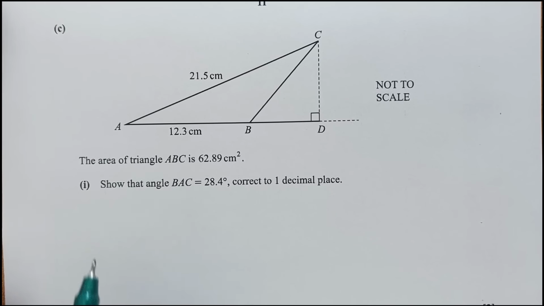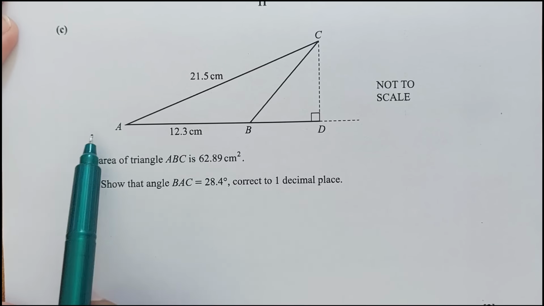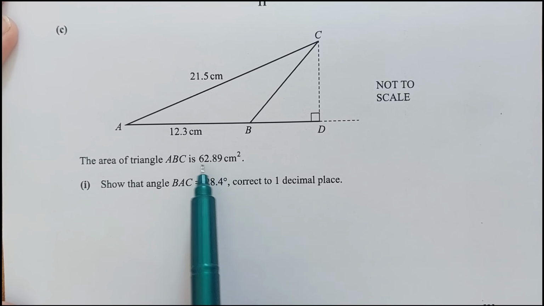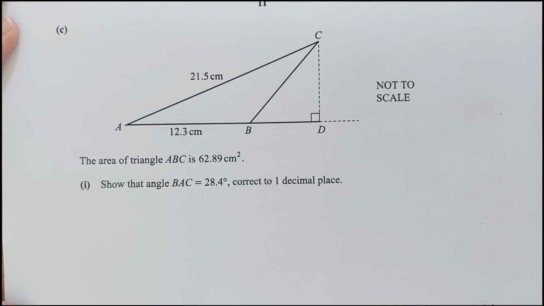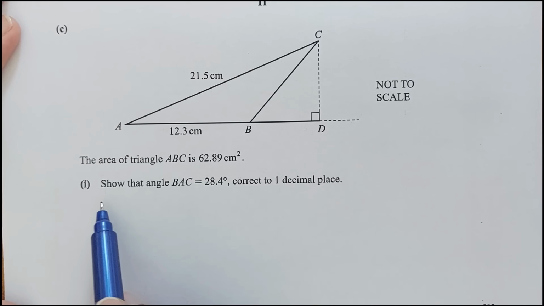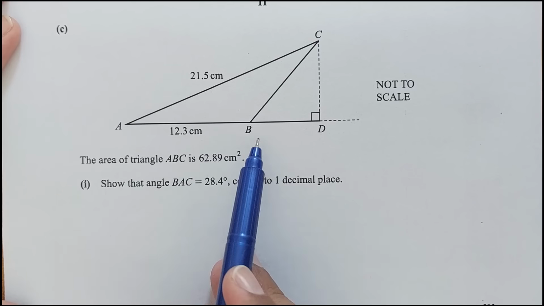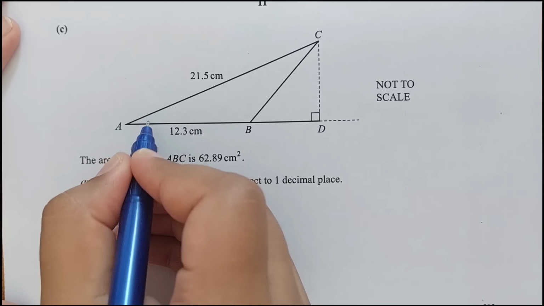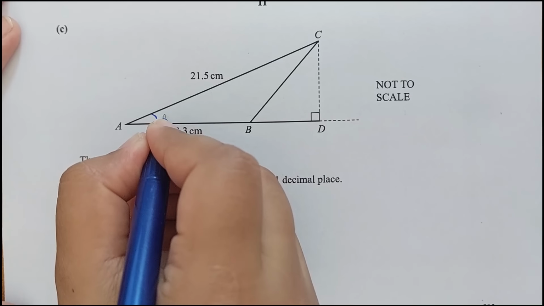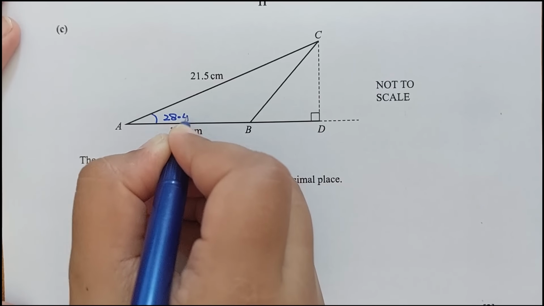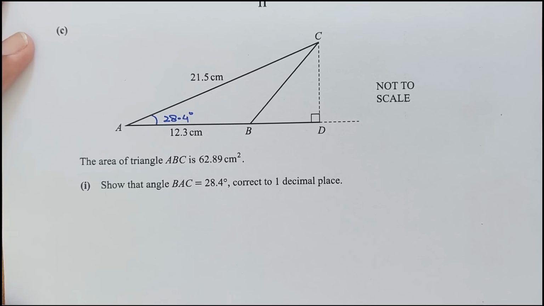Now for part C, the area of triangle ABC. This triangle's area is 62.89 centimeters squared. Number 1, show that the angle BAC is 28.4 degrees. We have to show this correct to one decimal place.